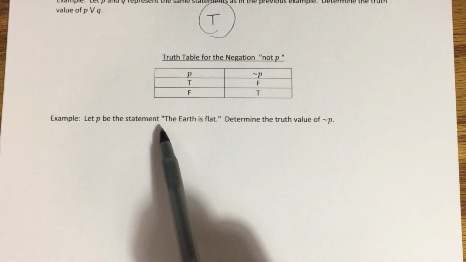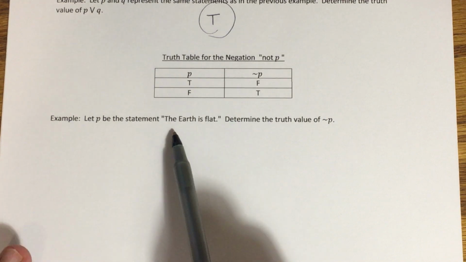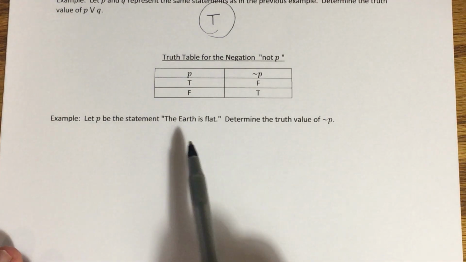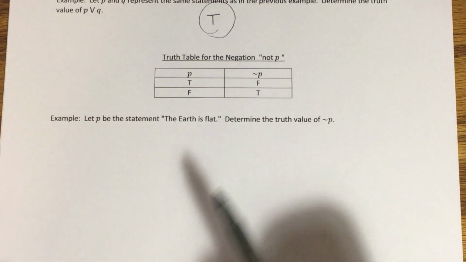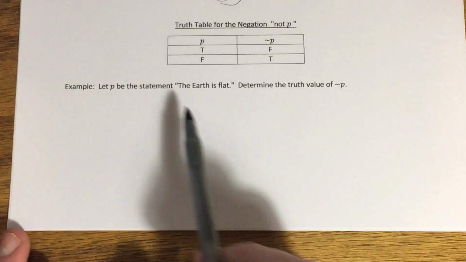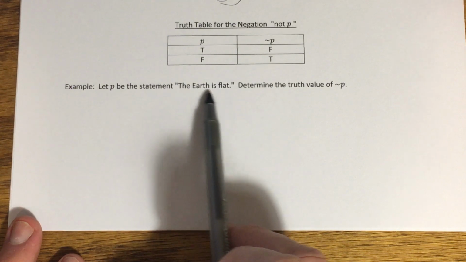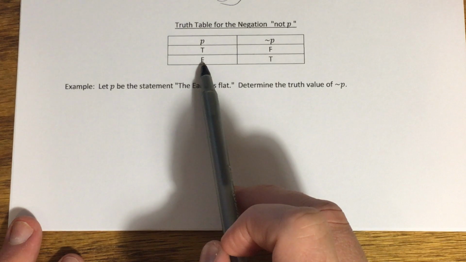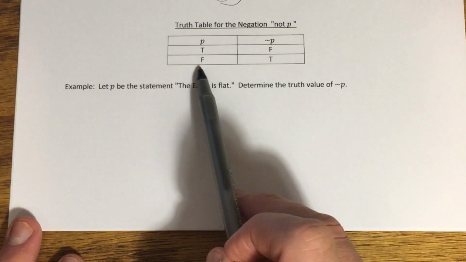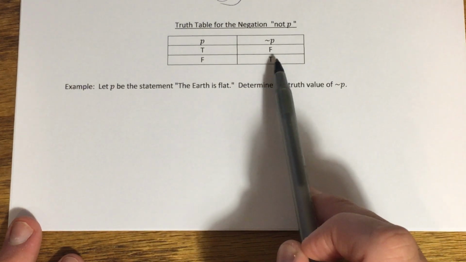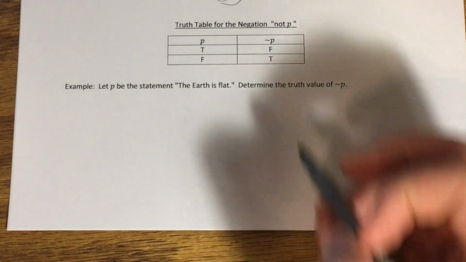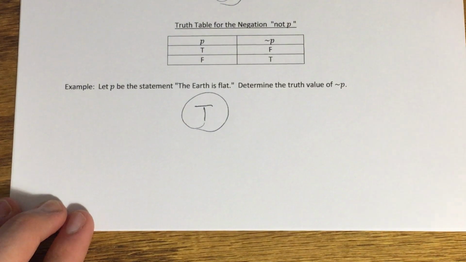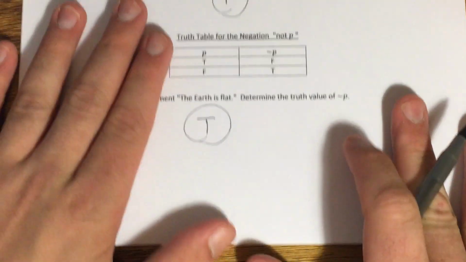Shockingly, there are some people who want to debate this fact, even in these days. They want to say that the earth is flat. There's a whole Flat Earth Society out there. They are blatantly wrong. There's no truth to that. So this statement, P, is false to begin with. That implies that we're looking at the second row of this truth table. When P is false, not P must be true. So that means we're looking at a negation, not P, which is true, and we would write T for that.